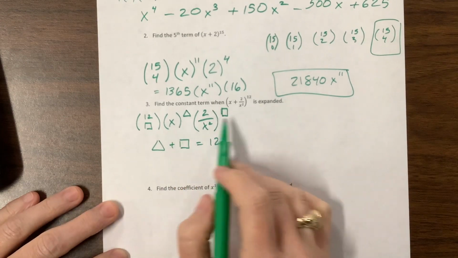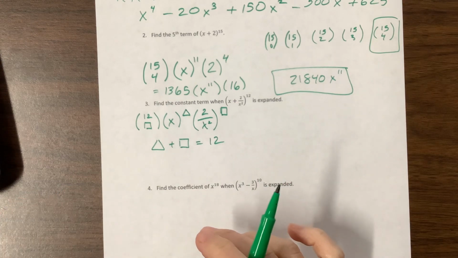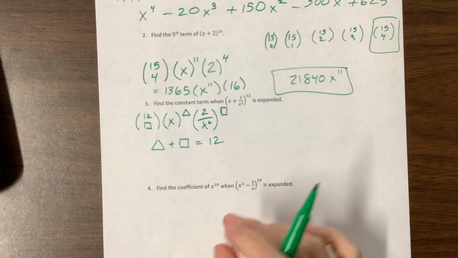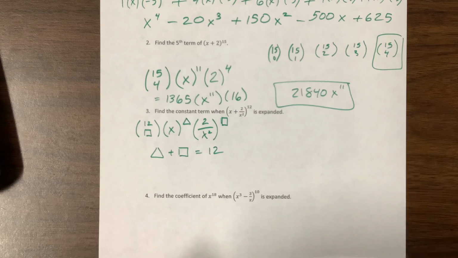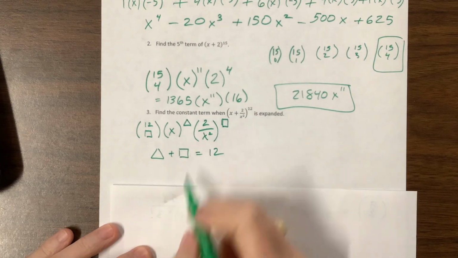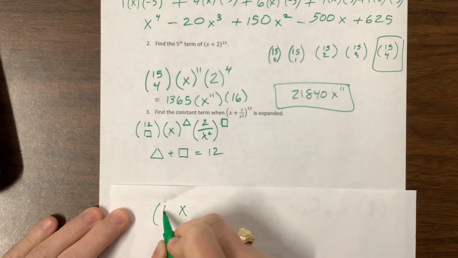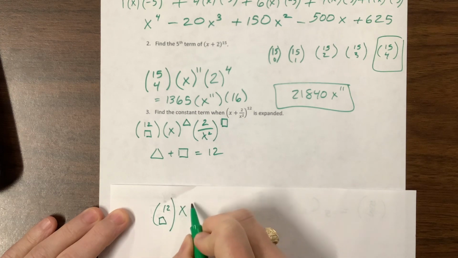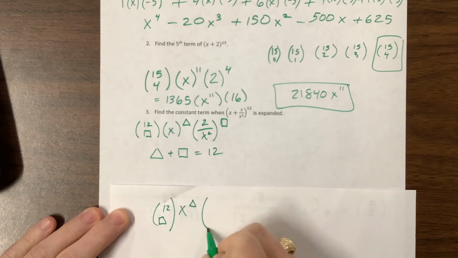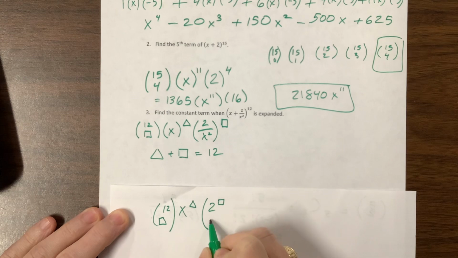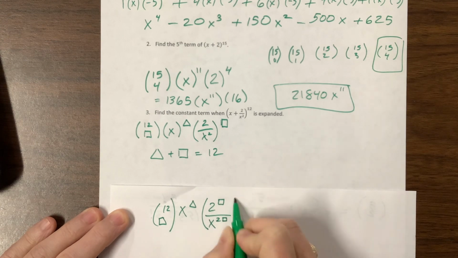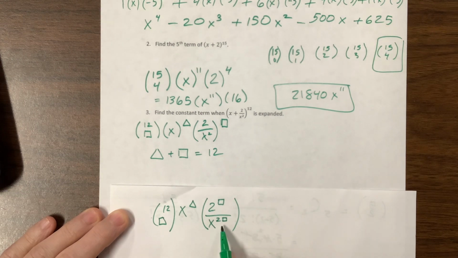Now the other thing is if I were to expand this out, I need some scratch paper. This would be a combination, 12 choose box, and then it would be x to the triangle times 2 to the box times x to the 2 box, which is in the denominator.